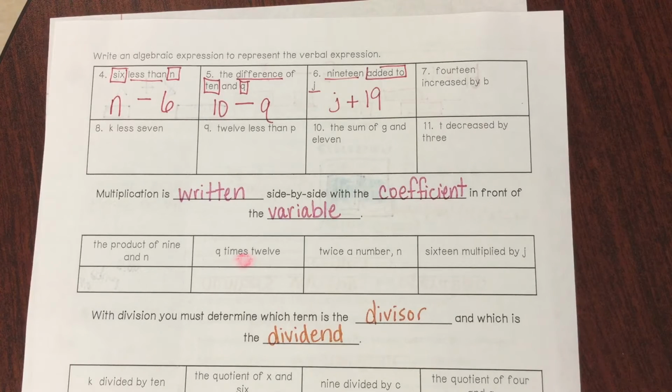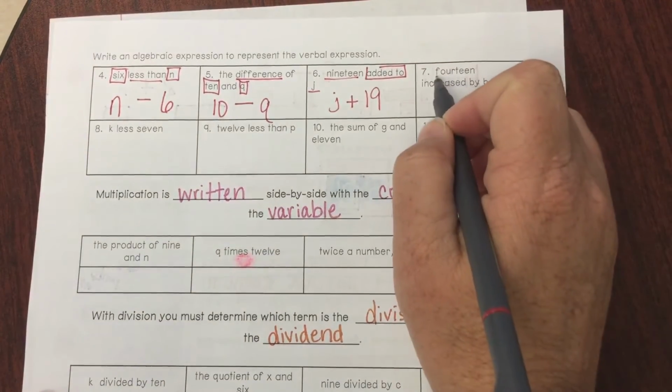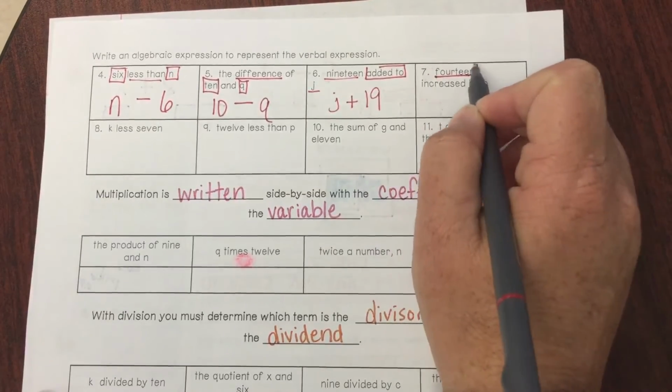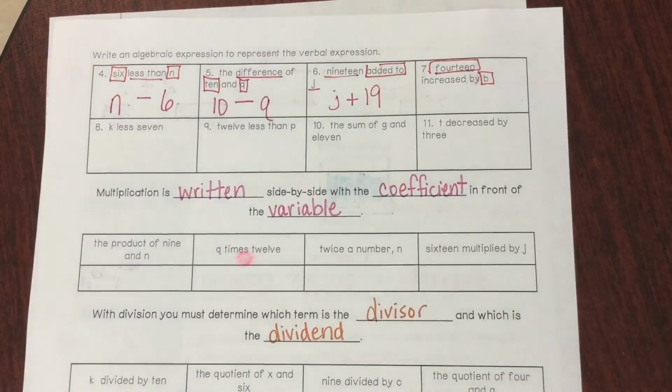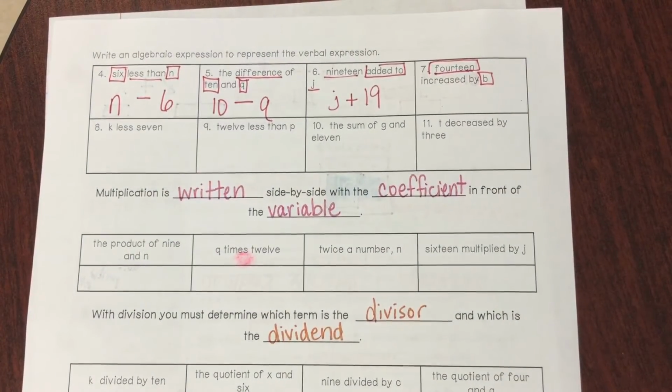All right, we're going to continue to work on this. I know you're not going to see it, so you're going to have to be listening because it's still recording. It's still going. All right, 14 increased by B. So I'm going to underline or box in 14, or underline it however way you want, and B. So this one tells me what my variable is going to be, correct? All right, so let's get this written in there.